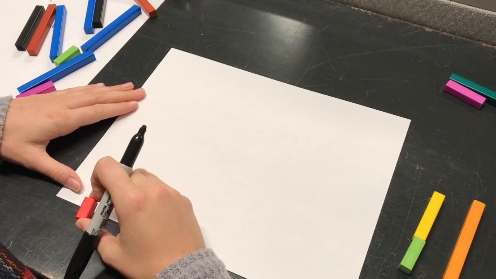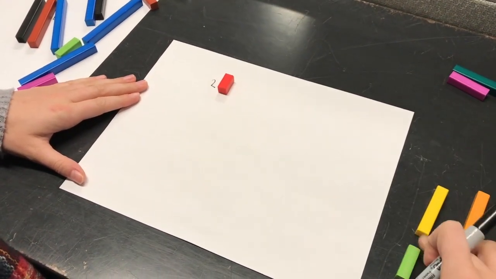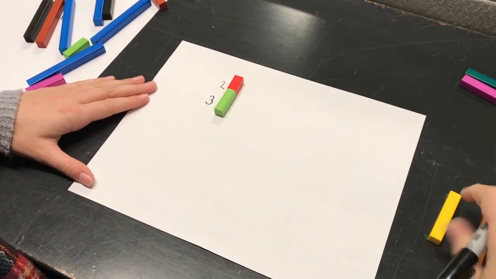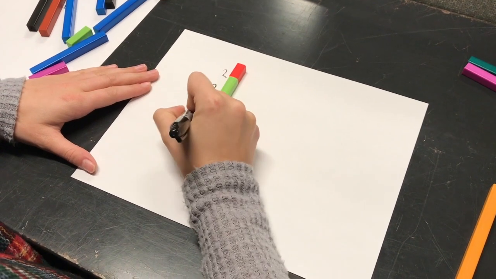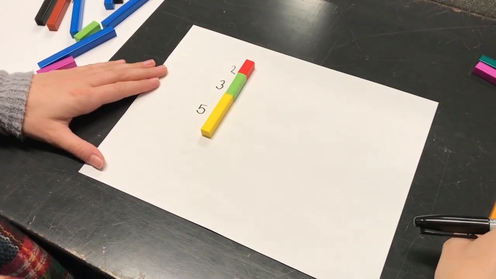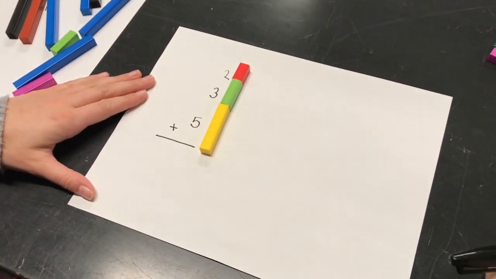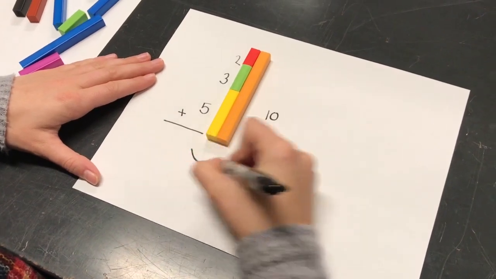If you take the red rod, which represents 2, and the green rod, which represents 3, and the yellow rod, which represents 5, you get 2 plus 3 plus 5, which is equal to 10, which is what the orange rod represents.